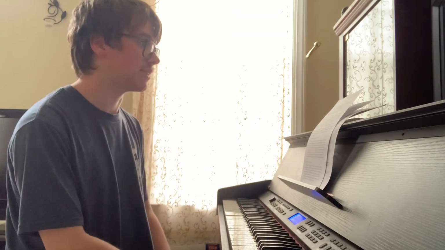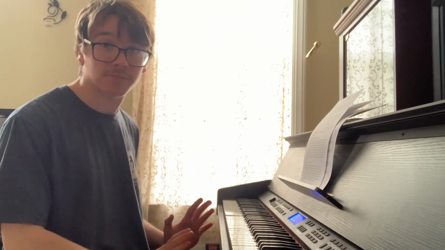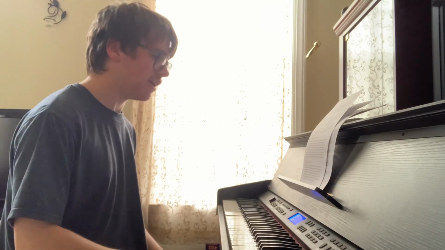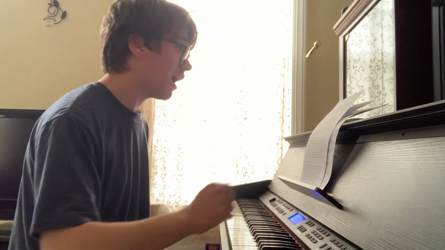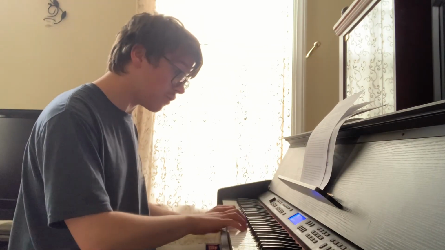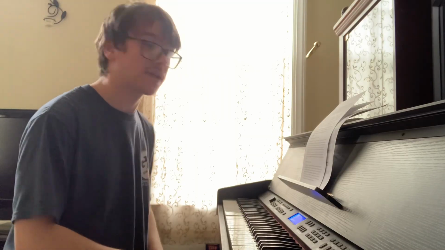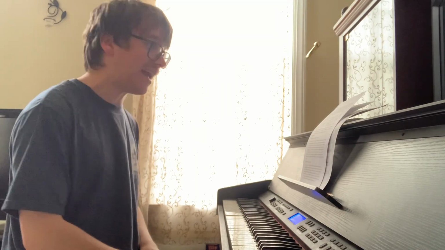Everybody knows what a piano is. It's been around for centuries, and its ancestor, the harpsichord, has been around for centuries before that. But this right here is not a piano, it's an electric keyboard. If I just press a few buttons, I can get a completely different sound. And I can even put on a metronome or backing tracks.